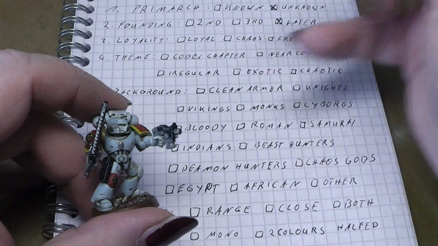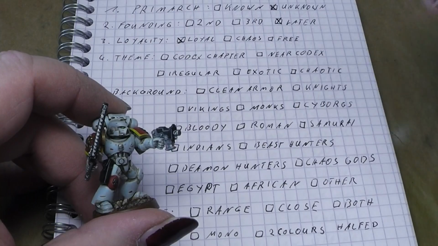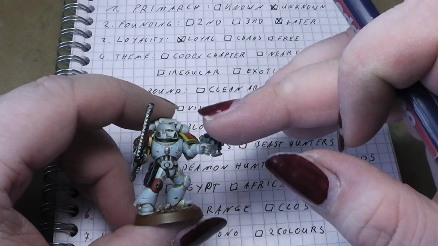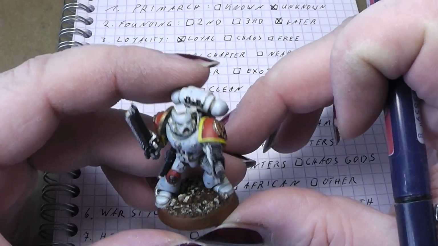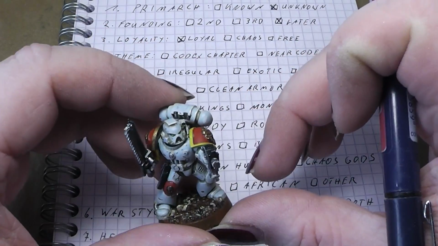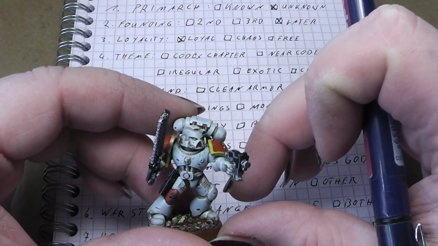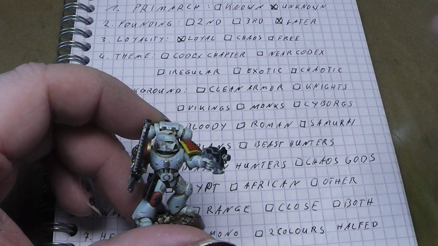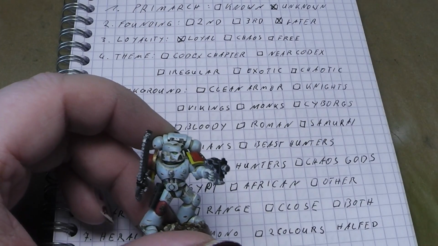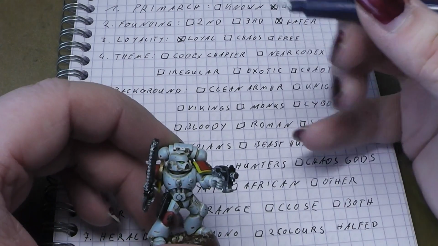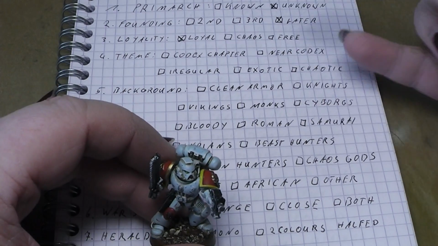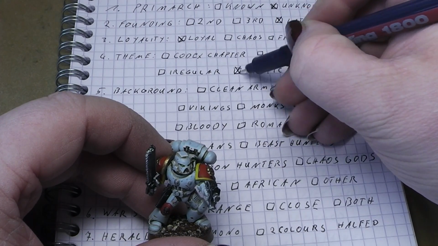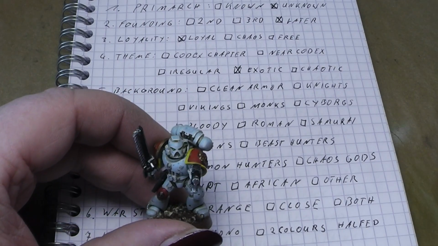Then let's say loyalty. They are absolutely loyal. So they are not a codex chapter. Like I said, this chapter is created by the Inquisition and run by them, like, for example, the Grey Knights or the Executioners. They are also Inquisition type Space Marine chapters. So I would say they are exotic. They have a completely different Space Marine structure.